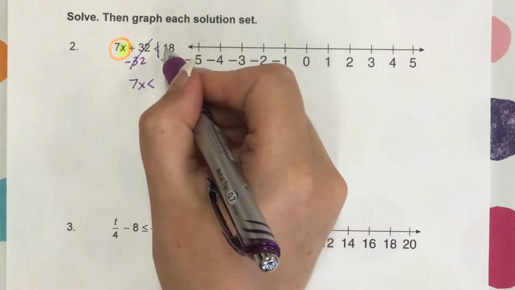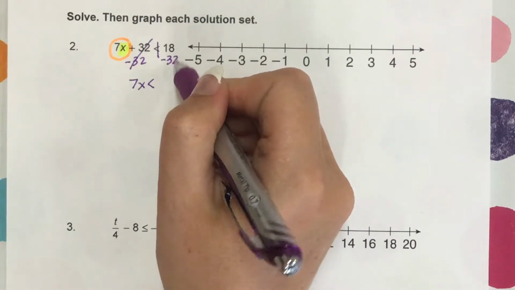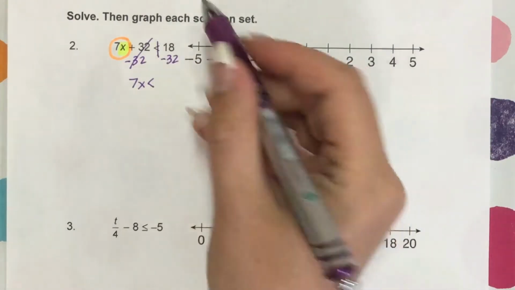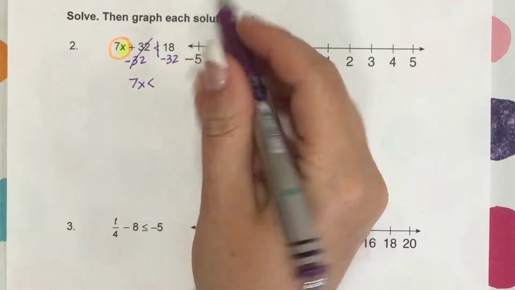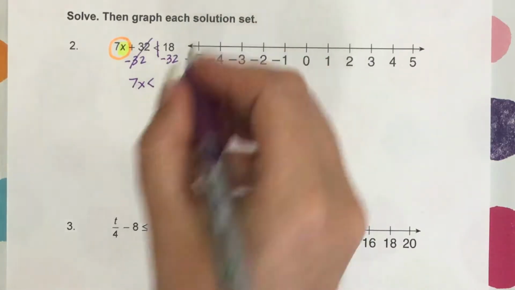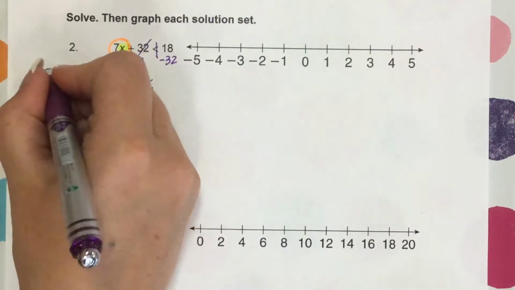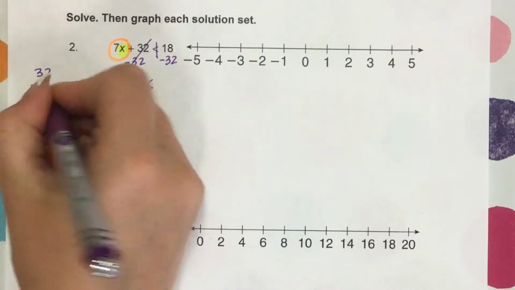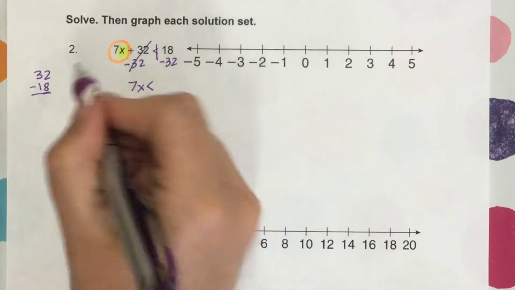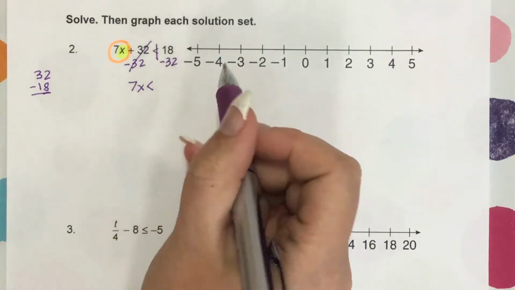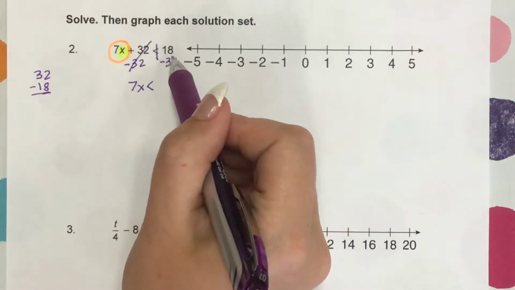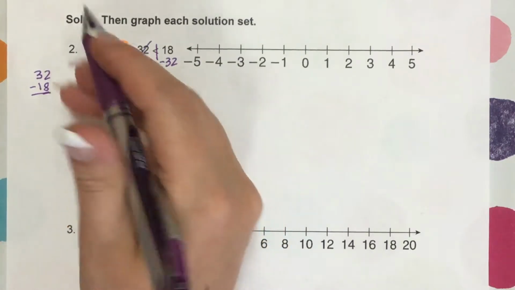So 18 is positive, 32 is negative, so the signs are different. We take the difference between 32 and 18. I'm going to take that over here to my side piece of paper. 32 and 18, and I'm taking the difference of the two. The bigger number goes on top. I'm ignoring the signs at this point. I'm just looking at the numbers 18 and 32 to find the difference.